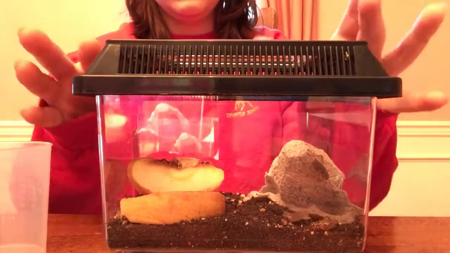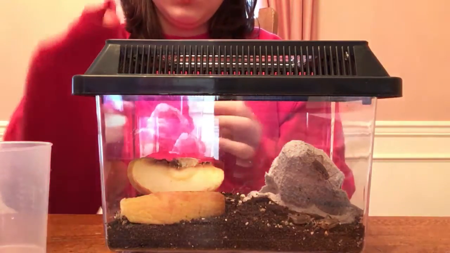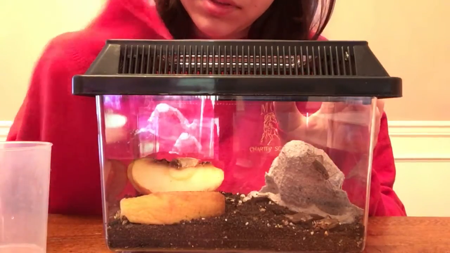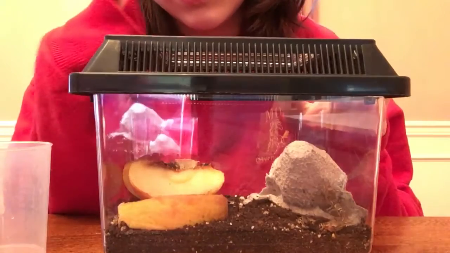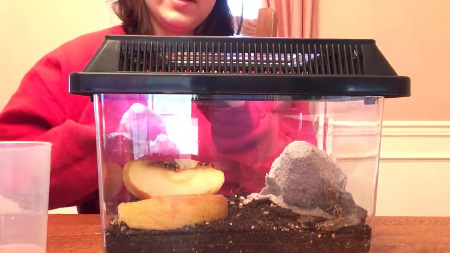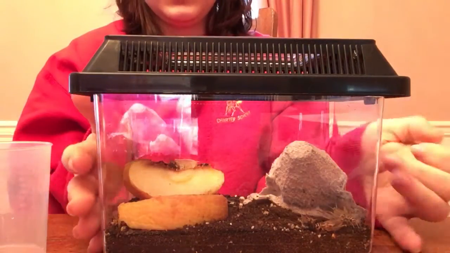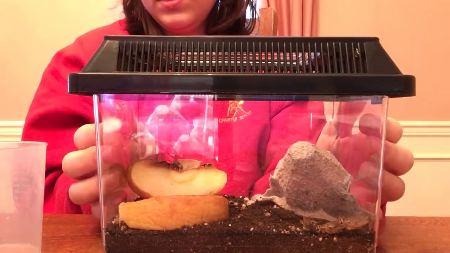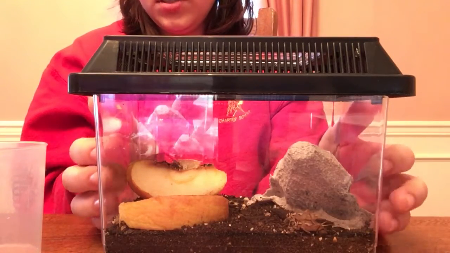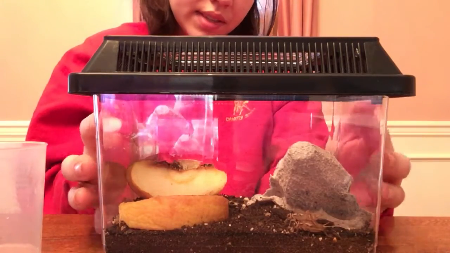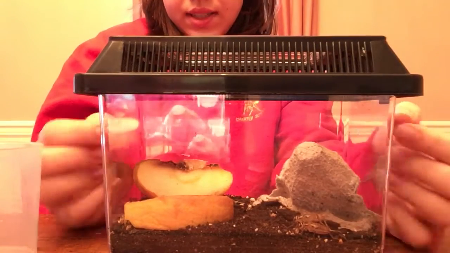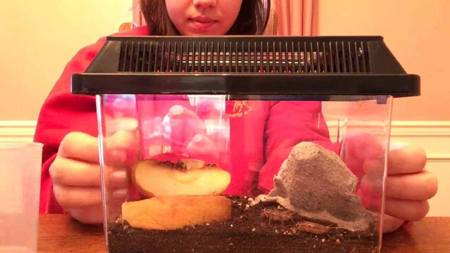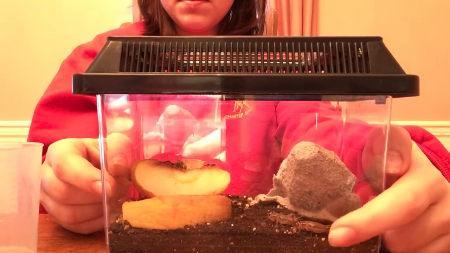And there weren't enough air holes. So, yeah, they died. So I had to restart with a different container. And this one should render better results because this is container specific to crickets.